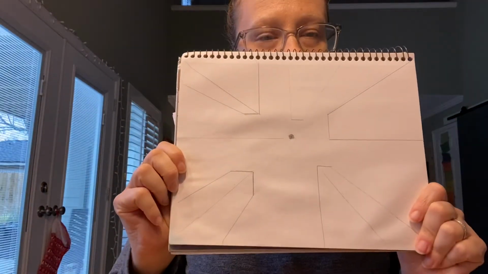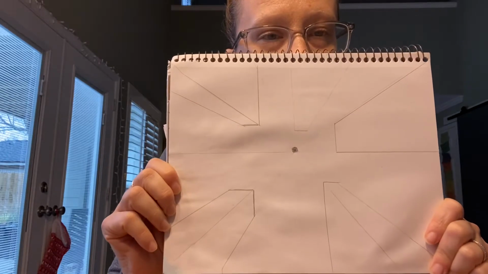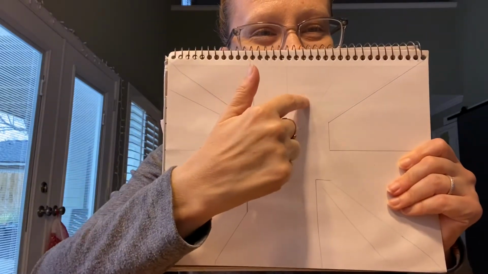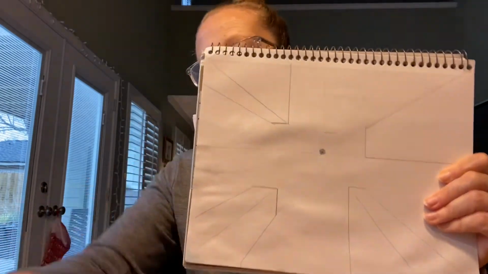Hey y'all, so I have my 5 buildings, okay? Can you see them all? Oh, this one's not that dark. There's my 5th one, I'll make it darker, okay? I have my drawing out. We're just gonna add some buildings today.